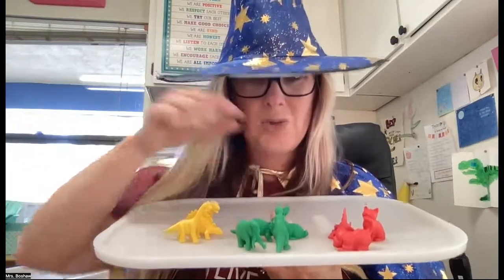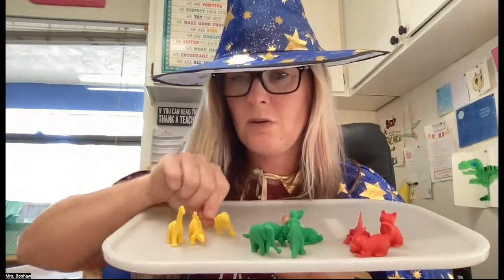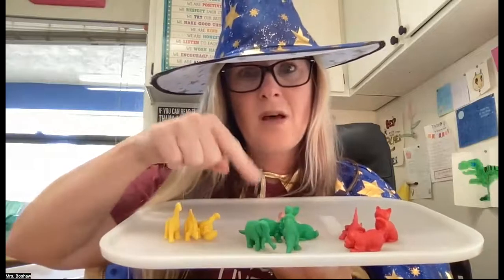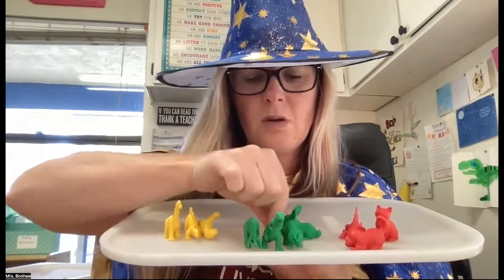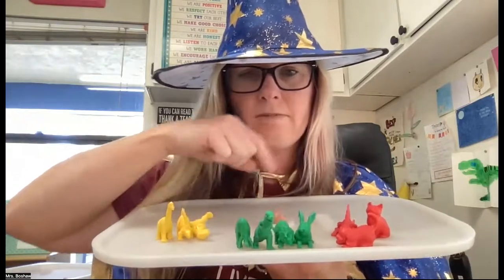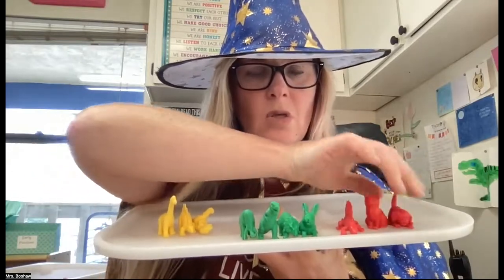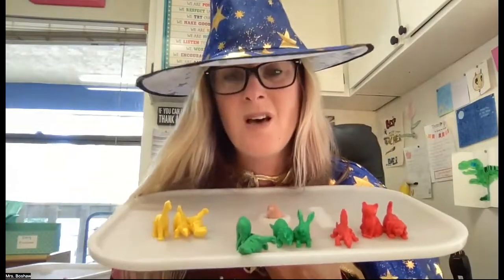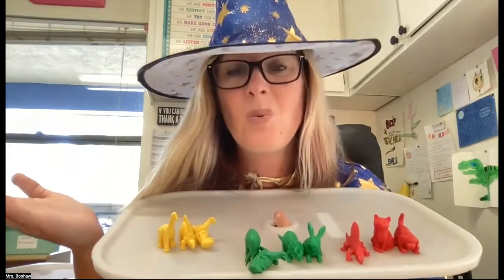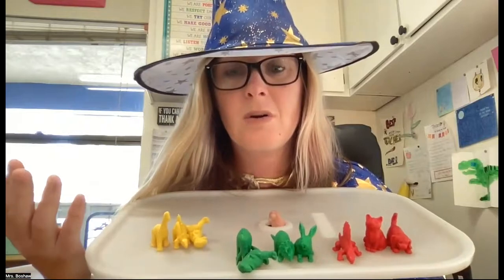All right. Do I have them sorted in a good way? Yes. Let's count how many yellow we have. 1, 2, 3. 3 yellow. Let's count how many green. 1, 2, 3, 4. Let's count how many red. 1, 2, 3. So when I'm sorting by count, I'm looking and I'm saying, which ones are 3 in a group?